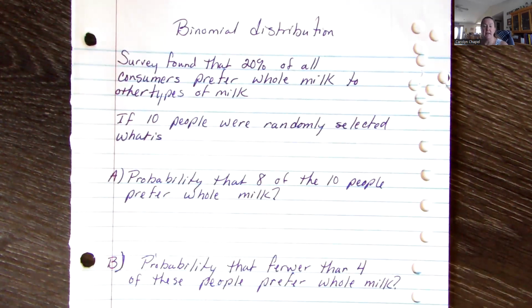Some of you may be sitting out there thinking, well, this is not a binomial, but I will tell you, yes, it is. It's not flipping a coin 5 times or rolling a die 17 times. So where are these trials? Well, the trials are the 10 people we're looking at. You ask each of them what type of milk they prefer, and they give you an answer. So our finite number of trials is these 10 people.